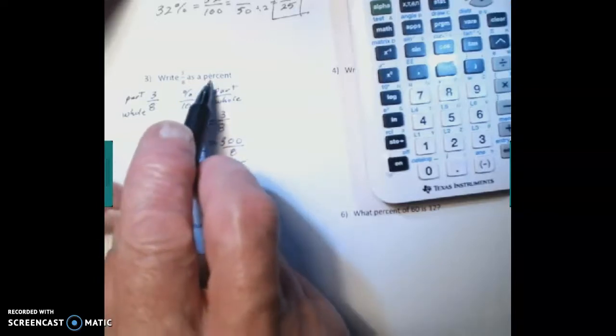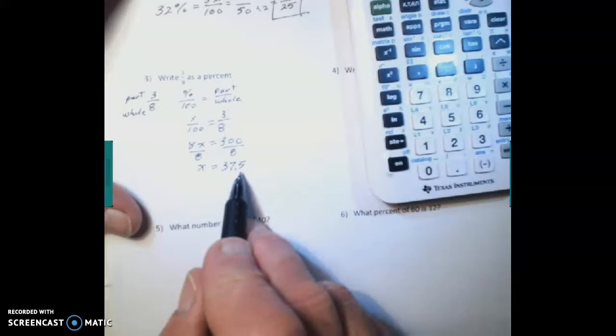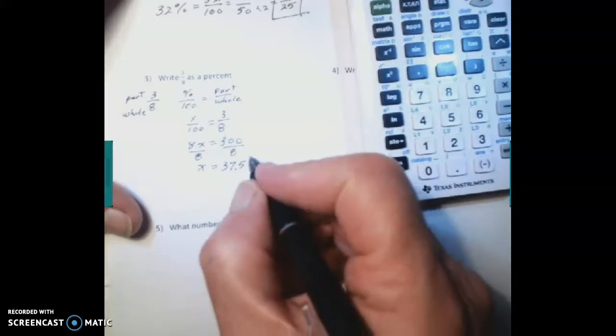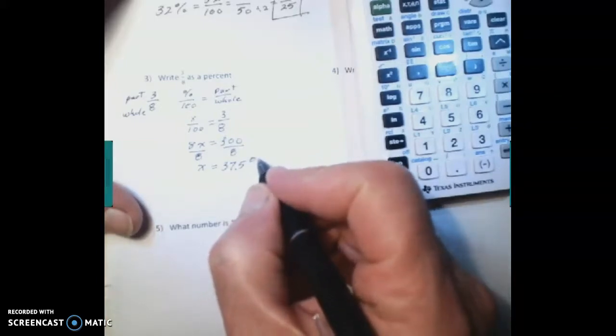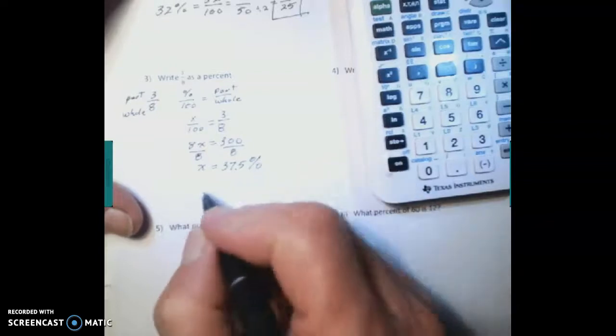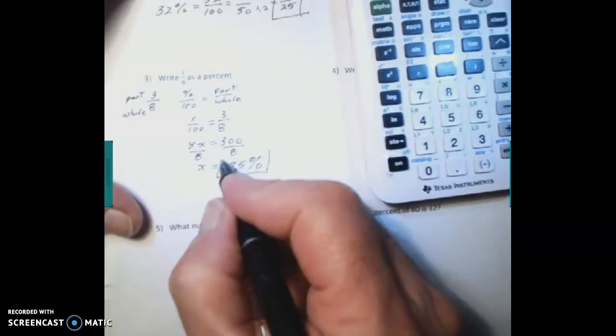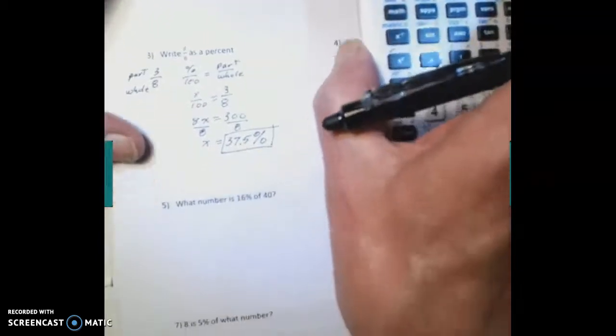If you left it that way, I would have to take points off. You're being asked for a percent. That just says 37 5/10. To make it say 37 5/10%, it must have a percent sign. That's one way to do it.